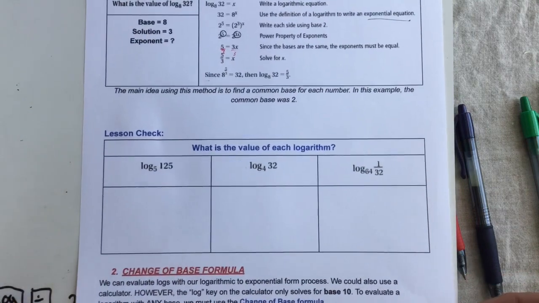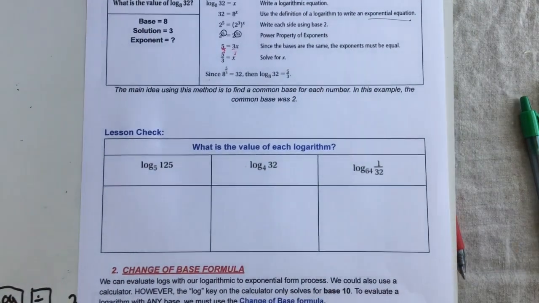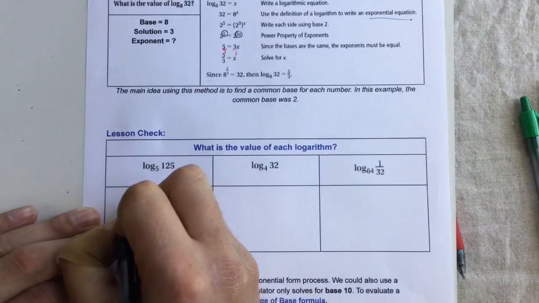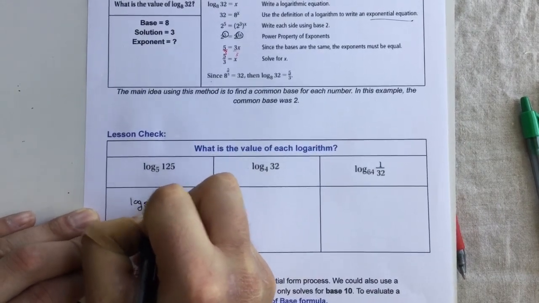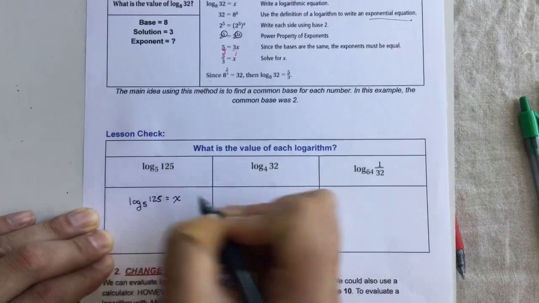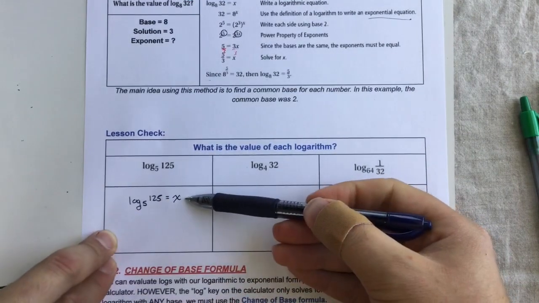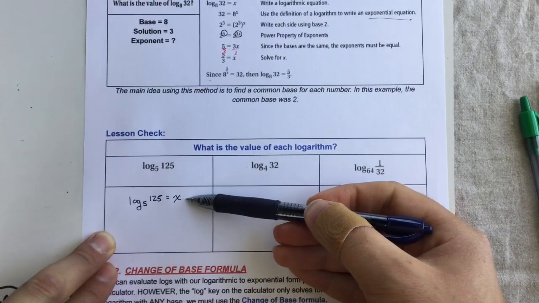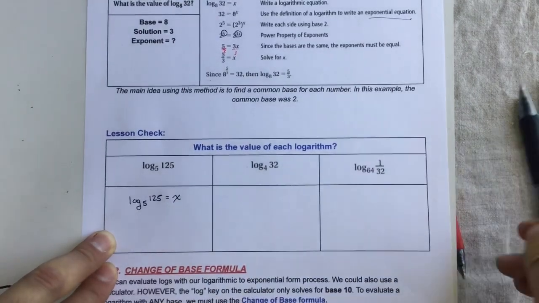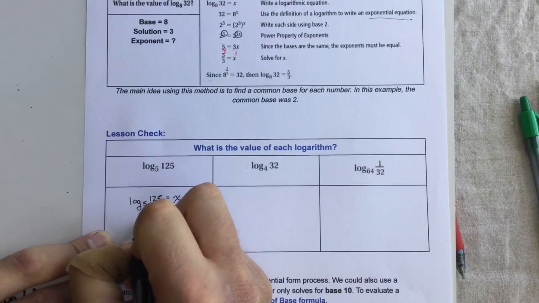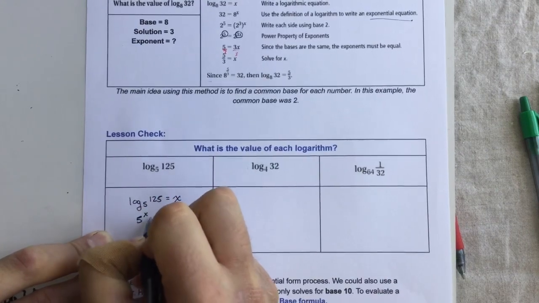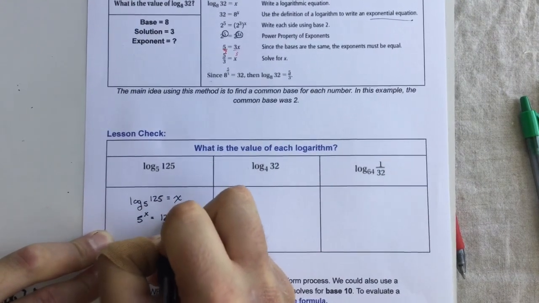What is the value of each logarithm? So for my first step, I'm going to write this as a logarithmic equation. So I'm going to write log base 5 of 125 equals x. Remember, that x is some exponent. I'm now going to write this in exponential form. 5 to the x power equals 125.